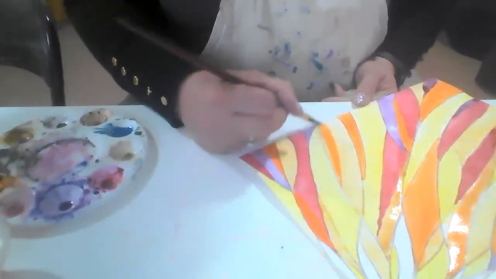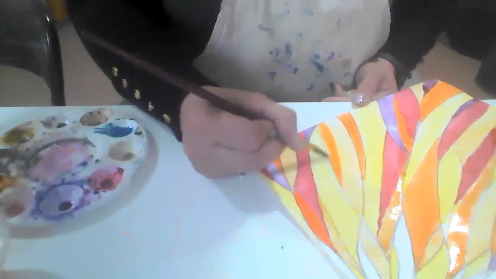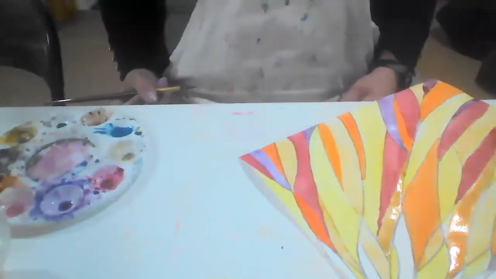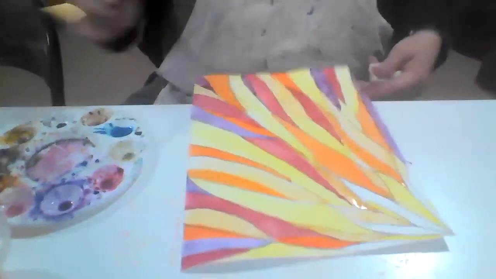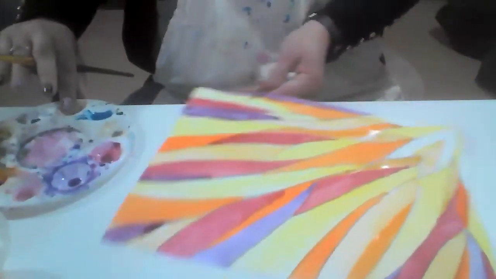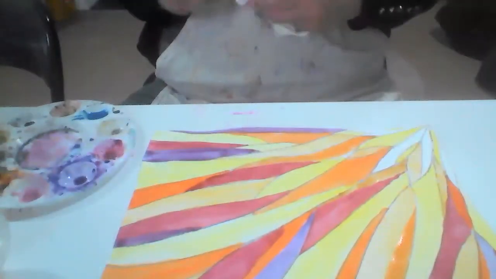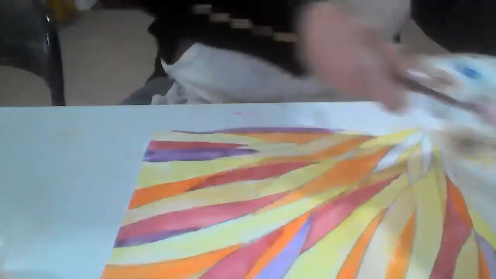And I better do it before the initial line dries. Okay, so now I have painted this whole piece. Yes, the white spaces are intended to be white, so nothing to worry about there.